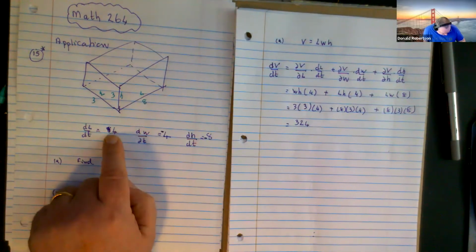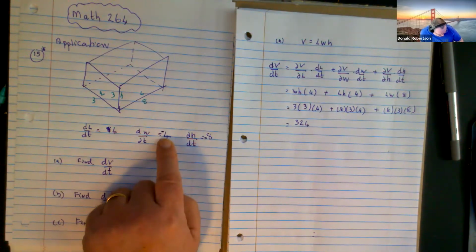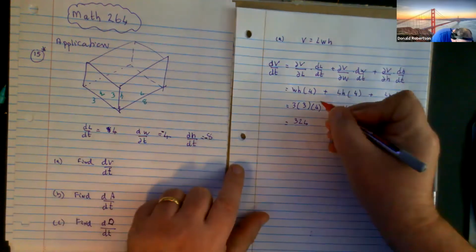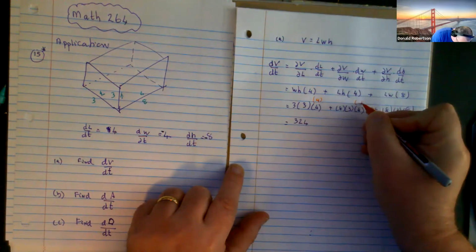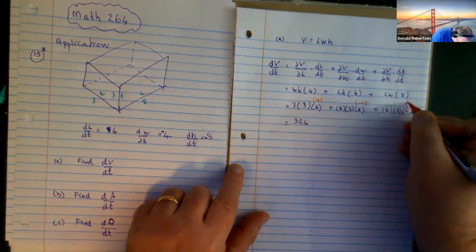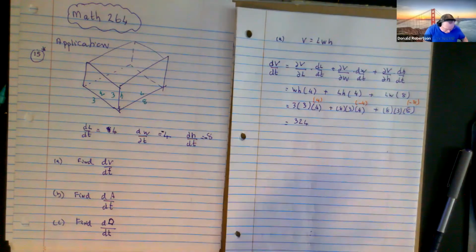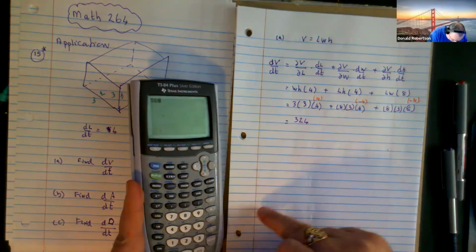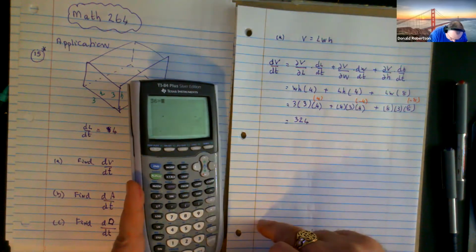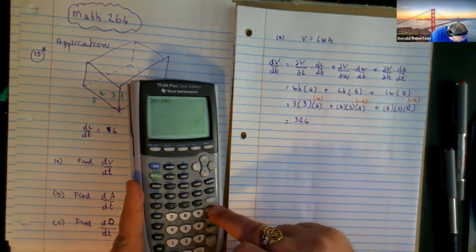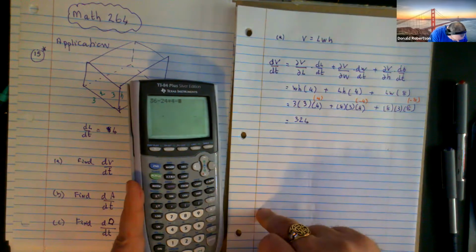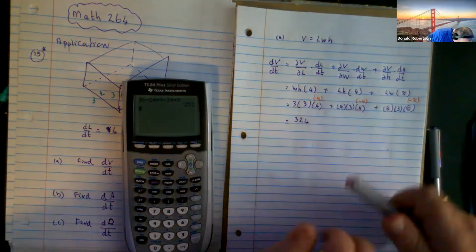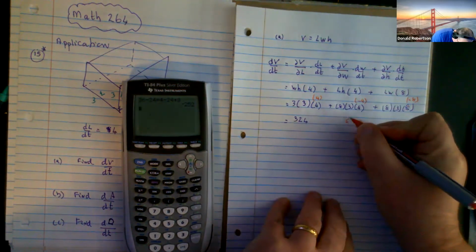So the length is increasing at 4, the width is decreasing by 4, and the height is decreasing by 8. Wouldn't the only change to my answer be that this 4 would turn into -4, and this one here would turn into -8, right? If I do that calculation, I get 9 times 4, which is 36, take away 24 times 4, can't do that in my head, take away 24 times 8. And the answer I get in that second situation would be -252.